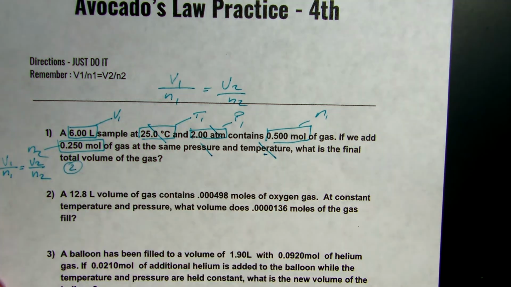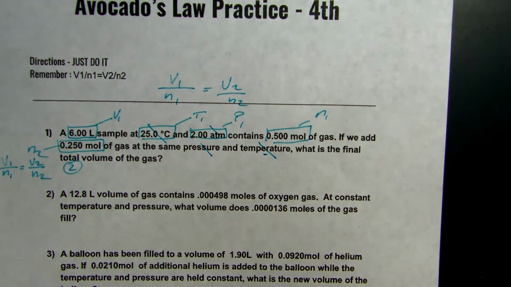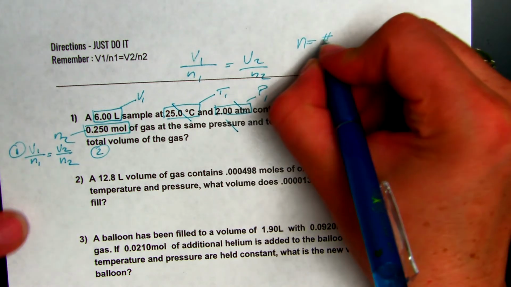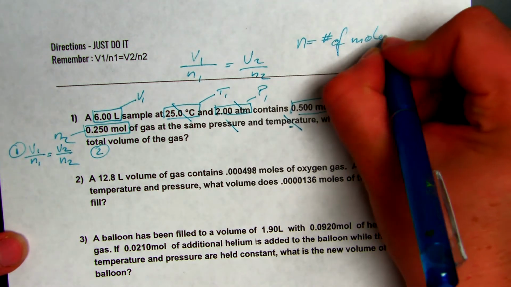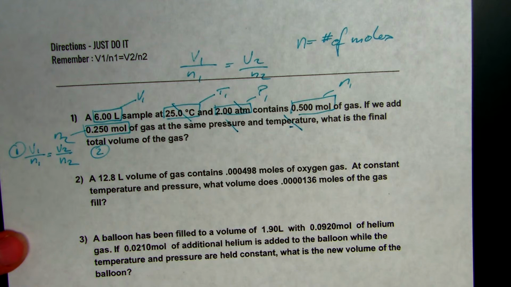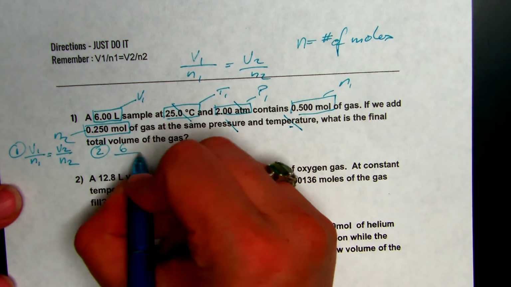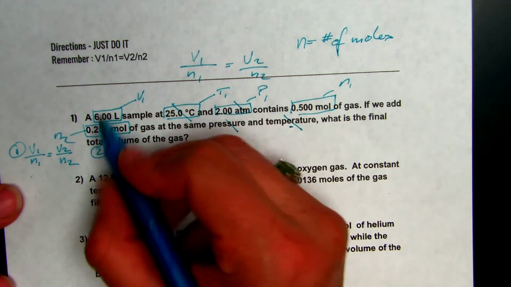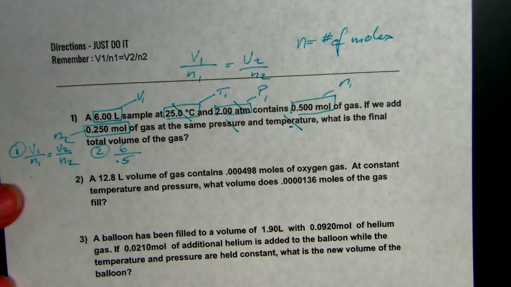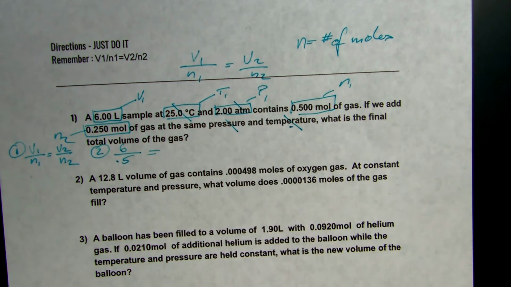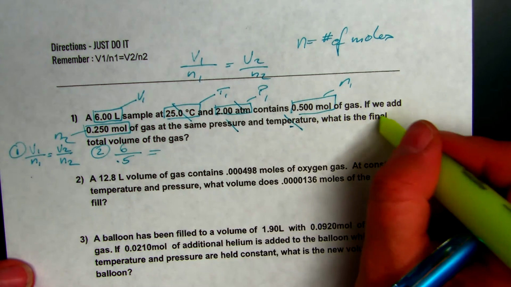And number 2, I substitute what I have. What does N stand for? N is the number of moles. Okay, remember Avogadro had to do with numbers of particles. So let's go. My V1 is 6 liters. My N1 is 0.5. I can just write 0.5. I don't have to do 0.500. Equals my V2. What is my V2?